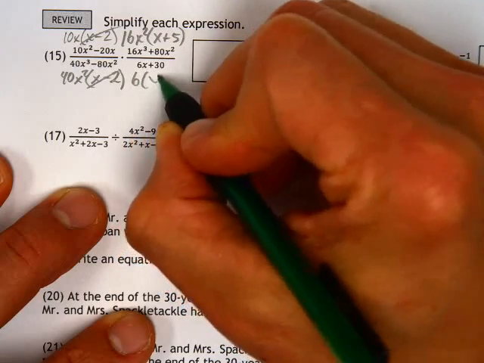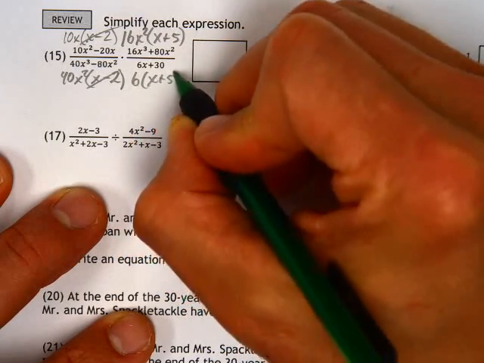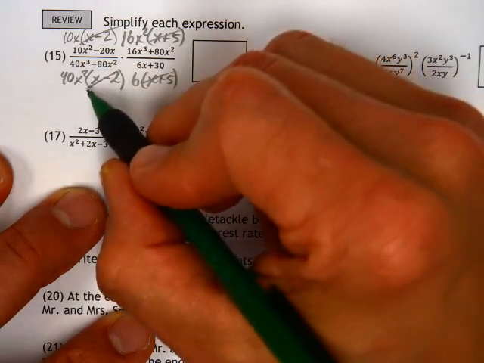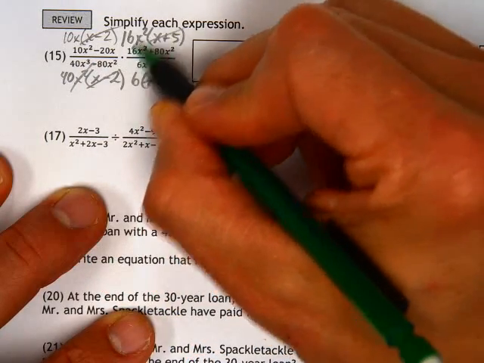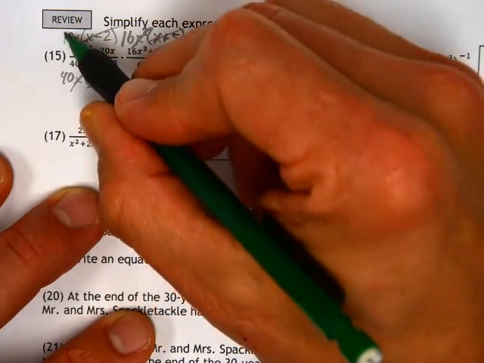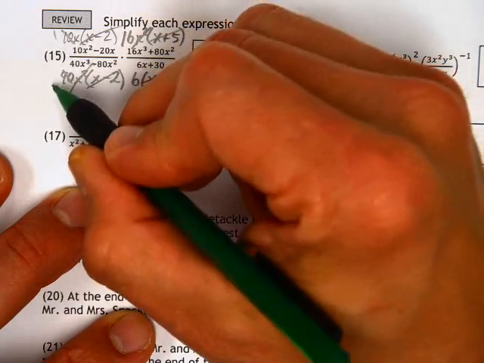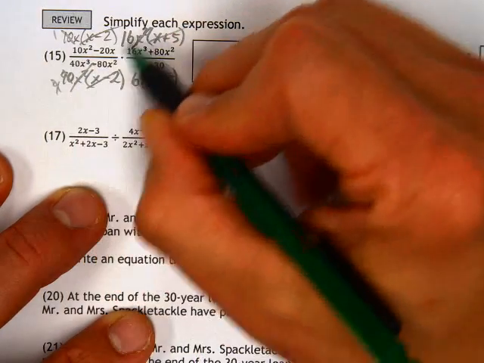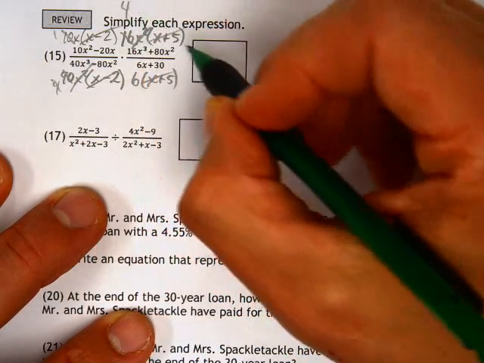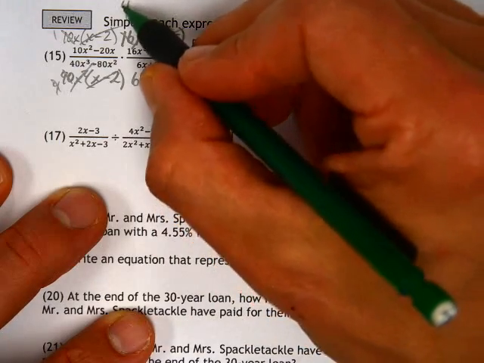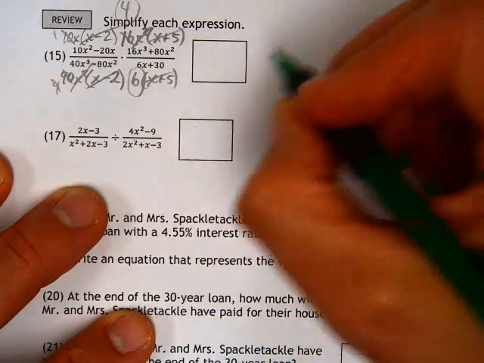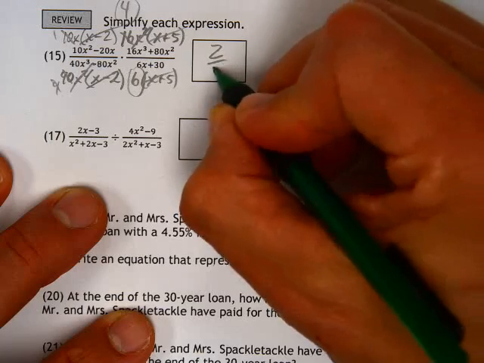Take out a 6, x plus 5. Okay, those cancel. I've got an x squared that cancels with that x squared. I've got a 10 and a 40 that reduce to give me a 1 over 4. 4 goes into 16 and that leaves me with 4. A lot of stuff's canceled. I'm left with basically a 4 over a 6, which reduces to 2/3.